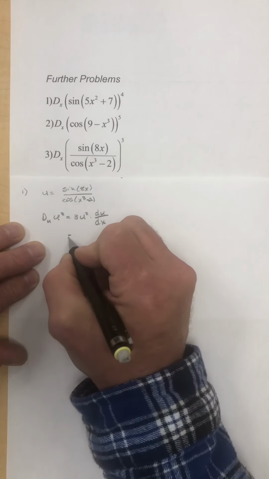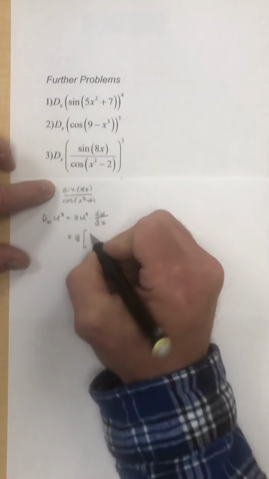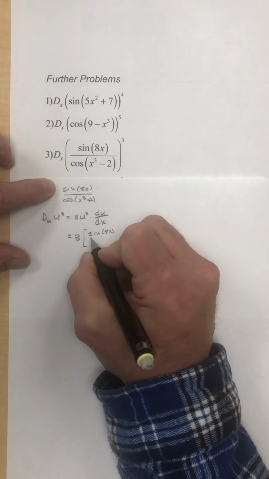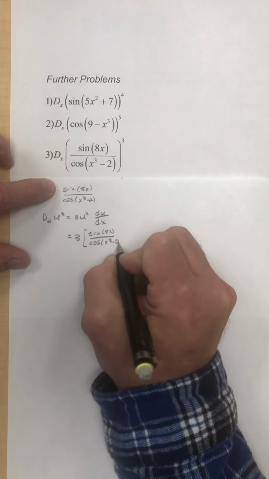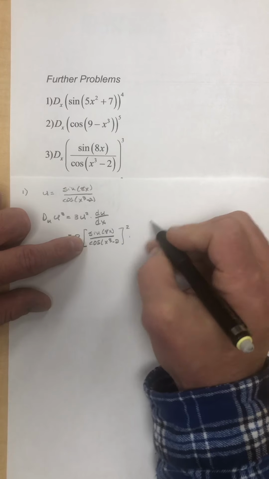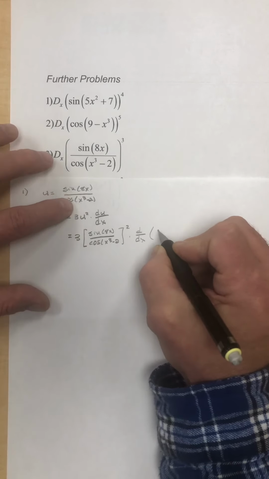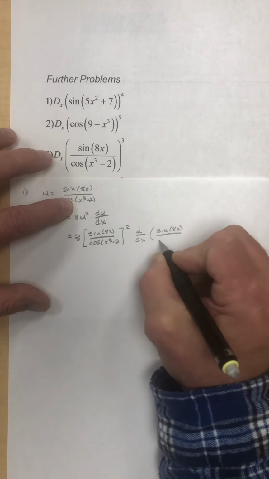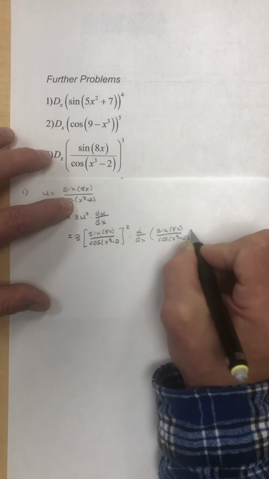And then when you go back in and substitute, you're going to get 3 times the quantity of your u, sine of 8x over cosine of x cubed minus 2, squared, times the derivative of this guy, d/dx of sine of 8x over cosine of x cubed minus 2, like that.